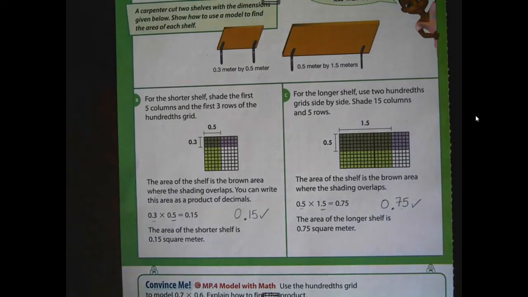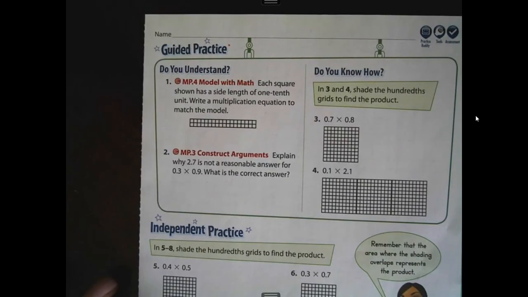All right, let's talk about what you need. You probably need to pause the video, and if you have it, you need 2 colored pencils, 2 different colors. I'm going to just use my yellow and blue. All right, so we're going to work through the guided practice. We're on page 191. We're just going to move straight to 3 and 4.